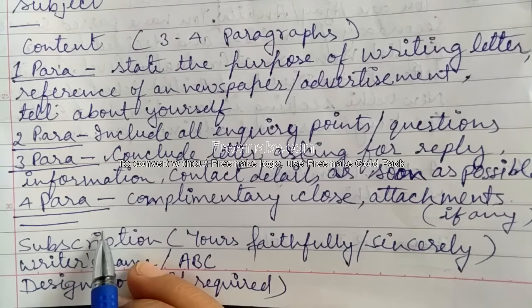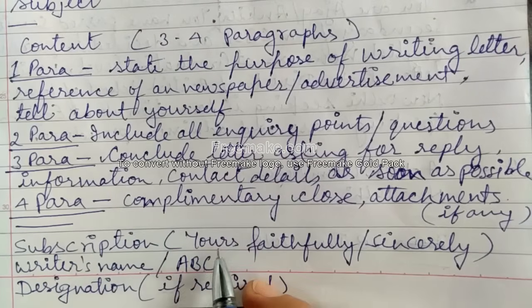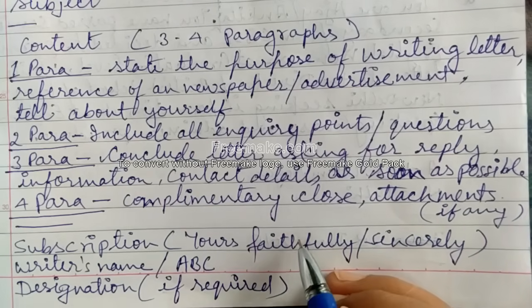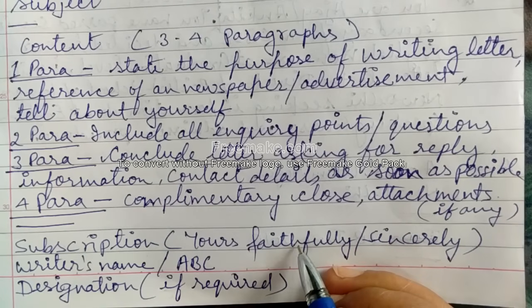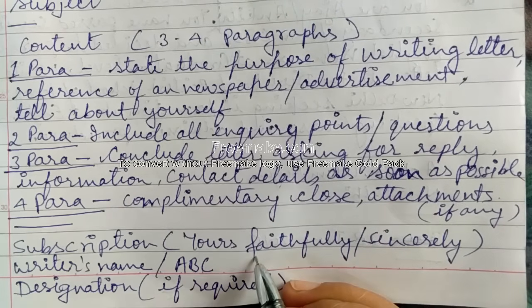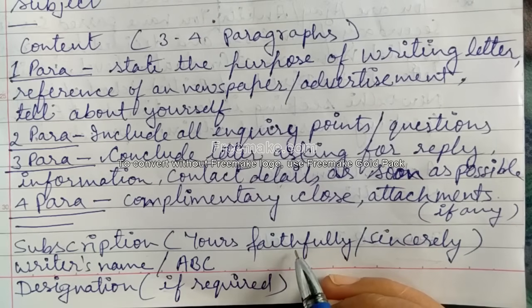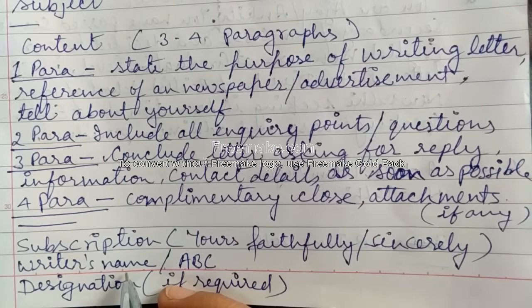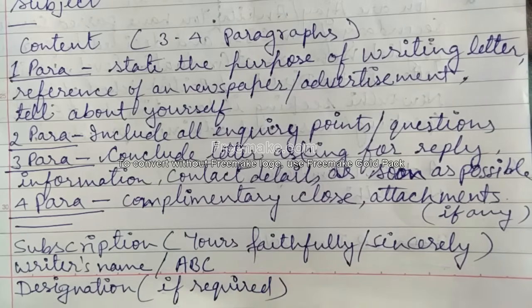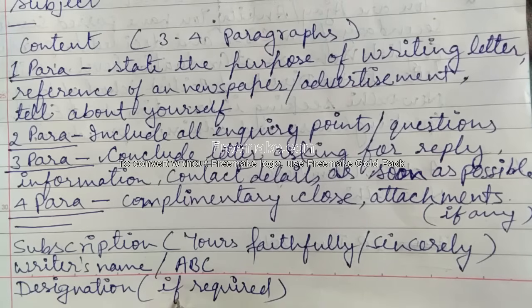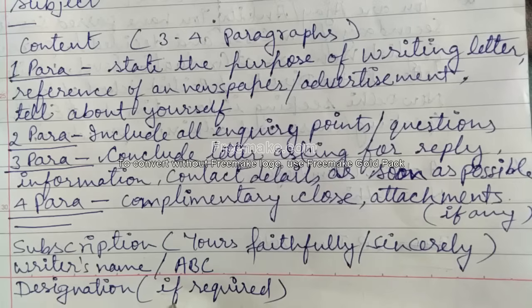After that, leaving a line, you should write the subscription, which is yours faithfully or sincerely. I have told you, if you know the name of the person, or if you address the person with name, you write sincerely. And if we do not know the name of the person, if we do not address the person with name, we write faithfully. Then the writer's name, if it is given in the question, otherwise write ABC. Then the designation, if it is required. If you belong to any company, any institute, if you are on some post or designation, you mention it, otherwise it's not very much required.